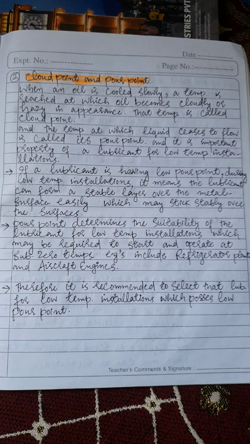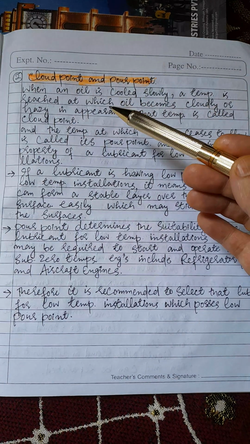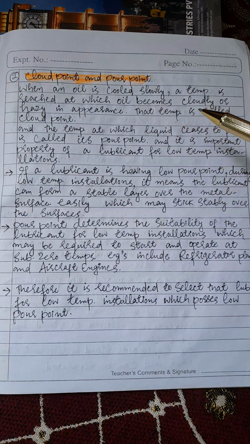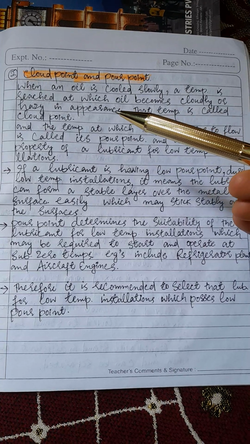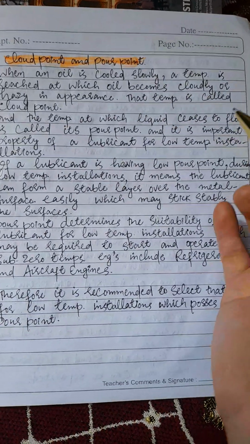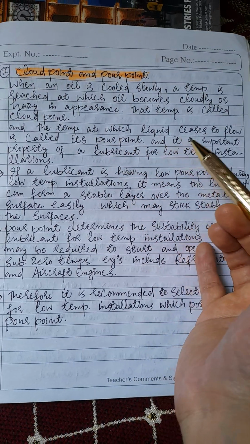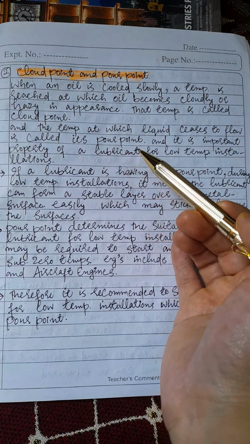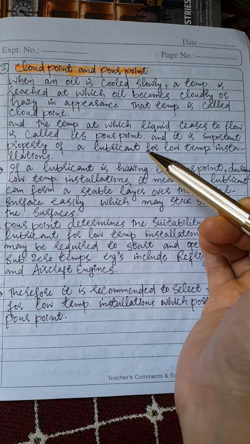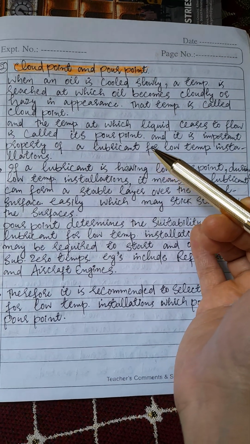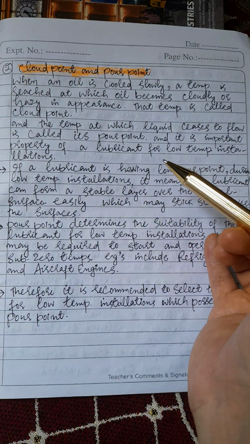When an oil is cooled slowly, a temperature is reached at which the oil becomes cloudy or hazy in appearance. That temperature is called the cloud point. Fine. And what's pour point? After that, the temperature at which the liquid ceases to flow is called its pour point. It is an important property of a lubricant for low temperature installations.